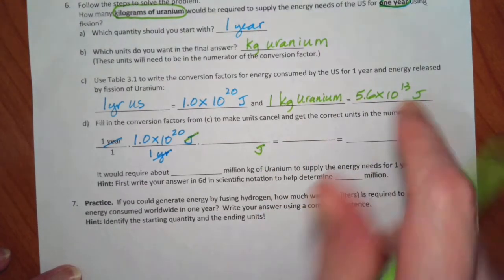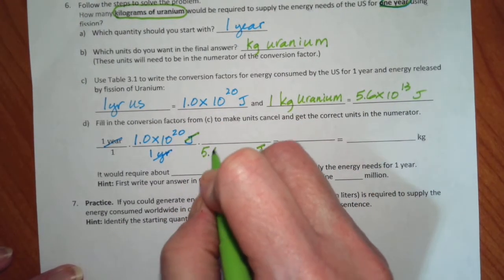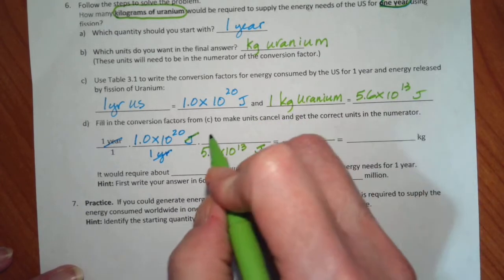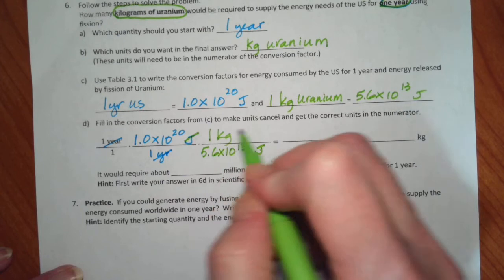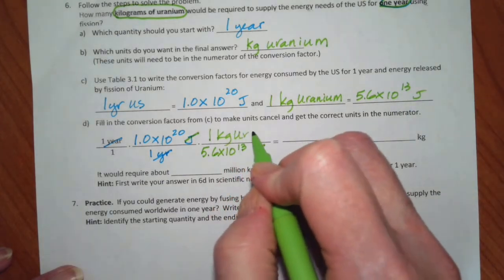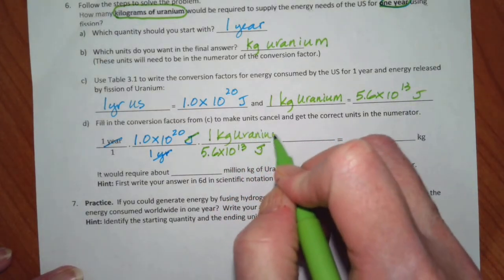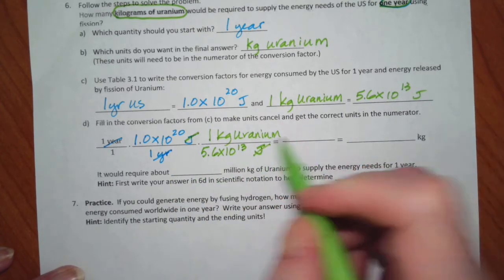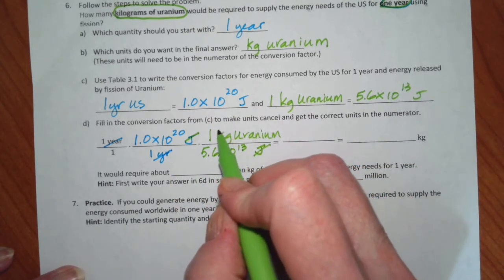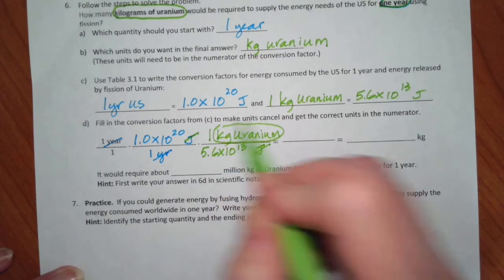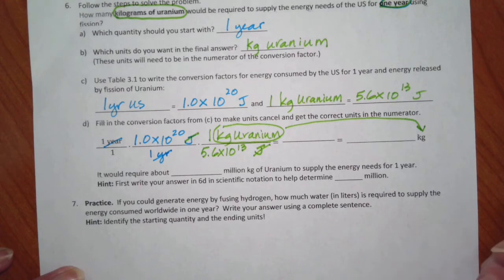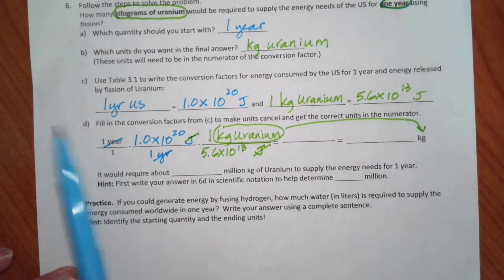Using my other conversion factor, 5.6 times 10 to the 13th, and its equivalence is 1 kilogram of uranium. Okay. All right, so the joules are gone. My kilograms of uranium are what I want.